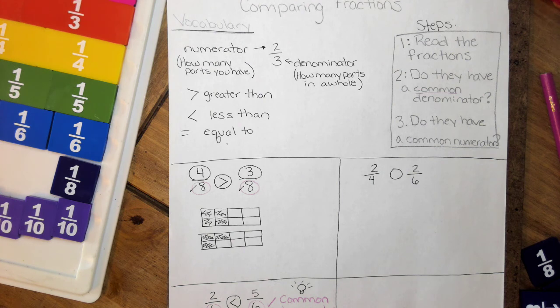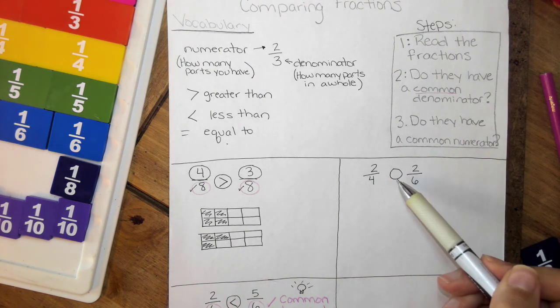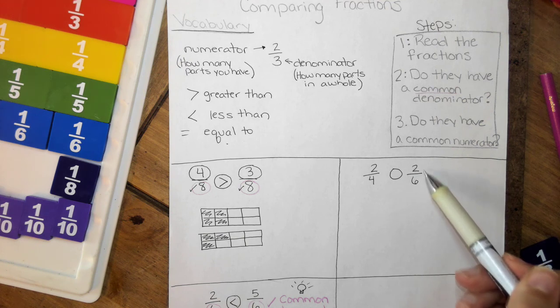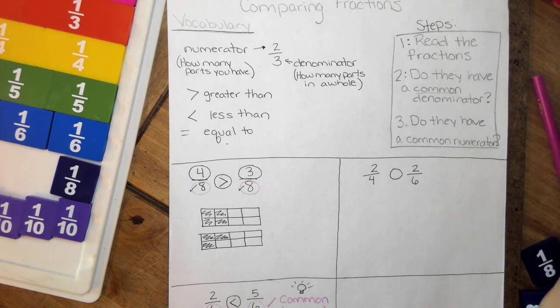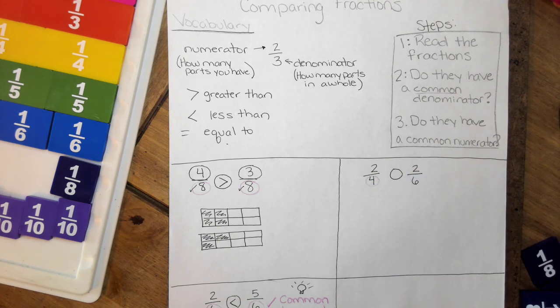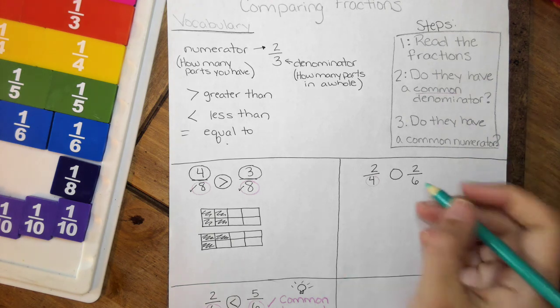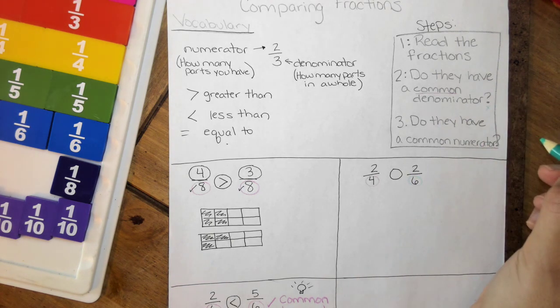So I'm going to go through my steps again. Read the fractions, 2/4, and we're comparing it to 2/6. Next, I'm going to see if they have a common denominator. So this denominator is 4. However, this denominator is 6. So no, they don't have a common denominator.